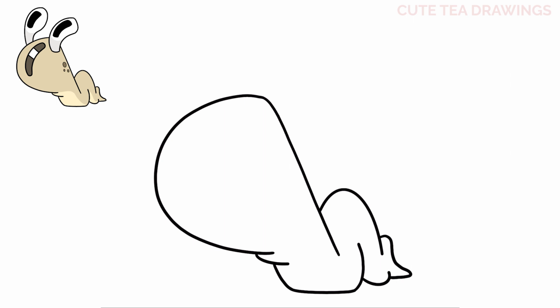Now let's draw the eyes. Let's start inside on the top right and let's draw a curve across here. Then from the left side, let's bring it up and over to the right. And then a curve up on the other side. And now let's close off the end with the curve.